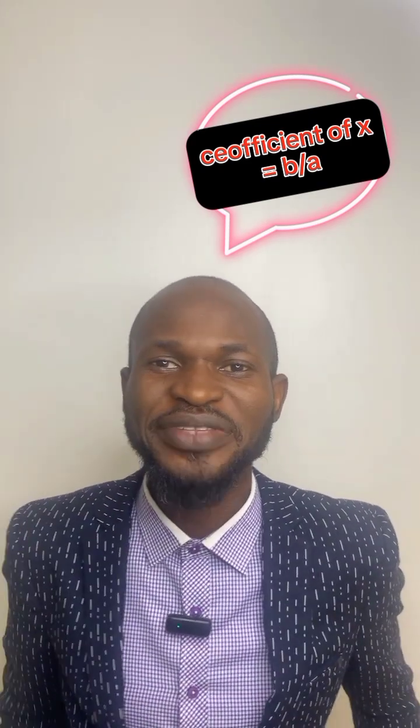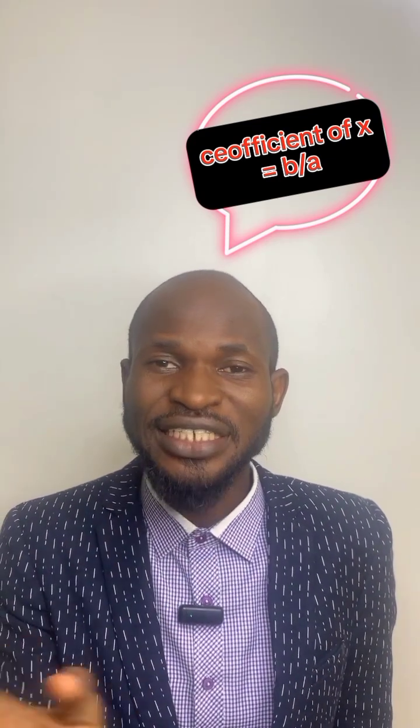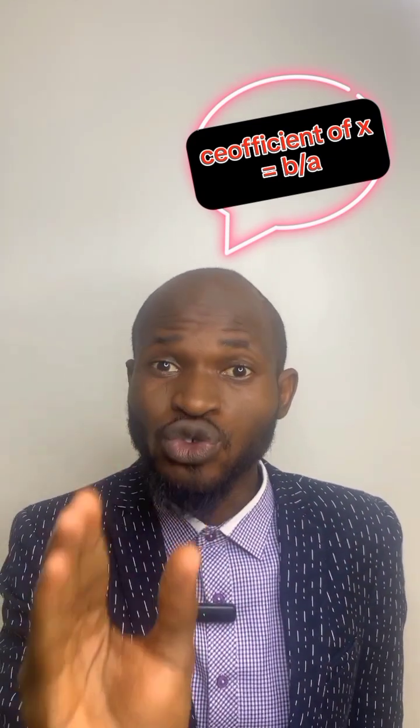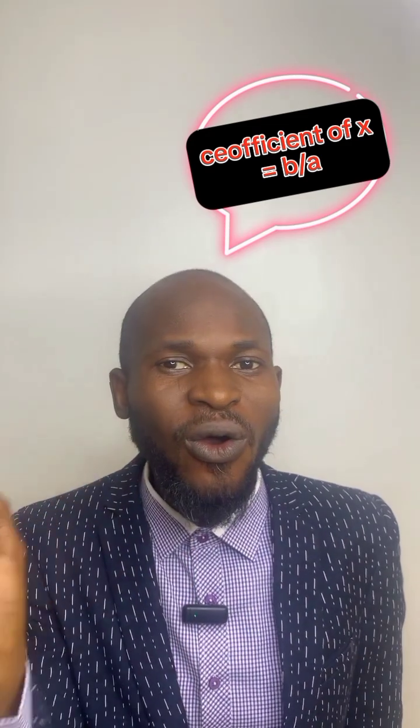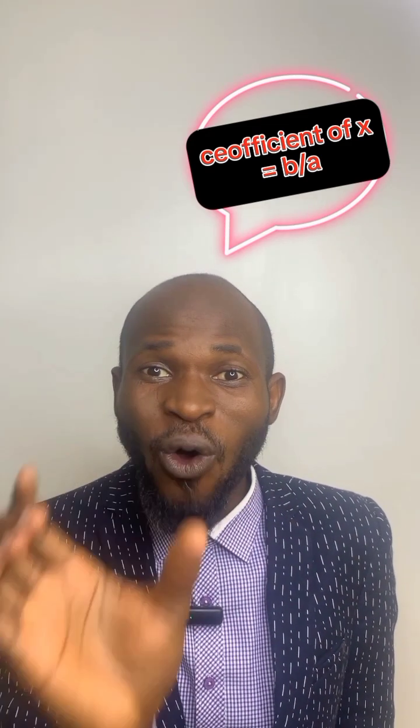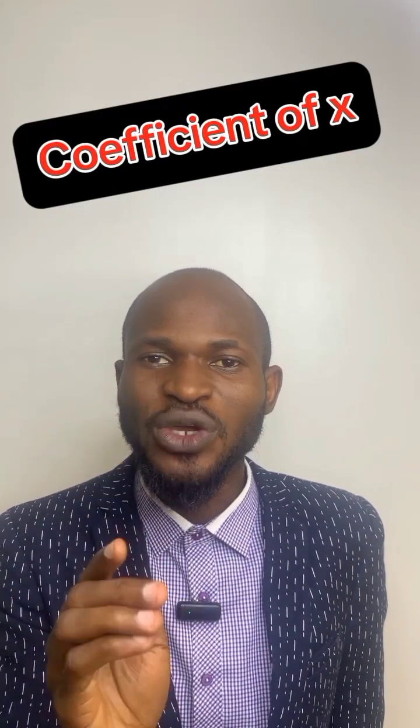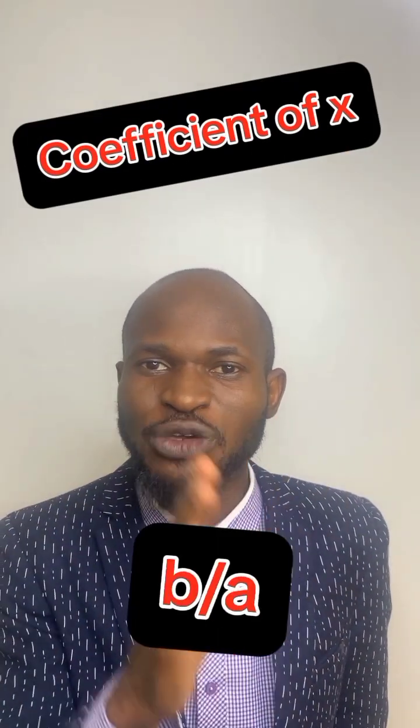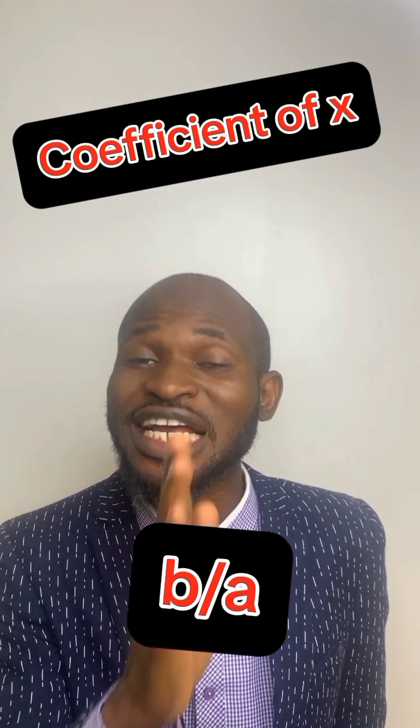Now, remember I told you in mathematics, you can do whatever you want to do on either side of any equation as long as the operation you are doing is balanced. So whatever you are doing on one side must be exactly the same as what you're going to be doing on the other side. So if you're adding +2 here, you add +2 there. If you're subtracting 2 from here, you're going to subtract 2 from here.